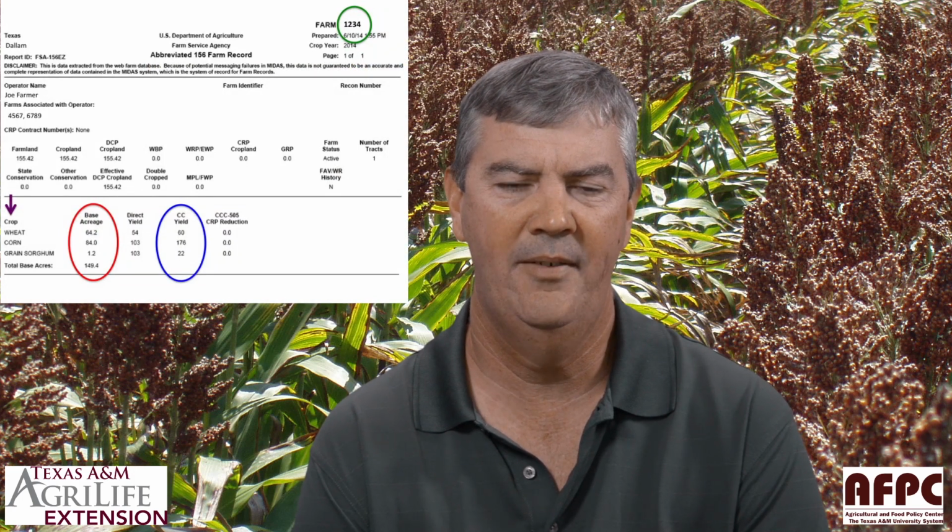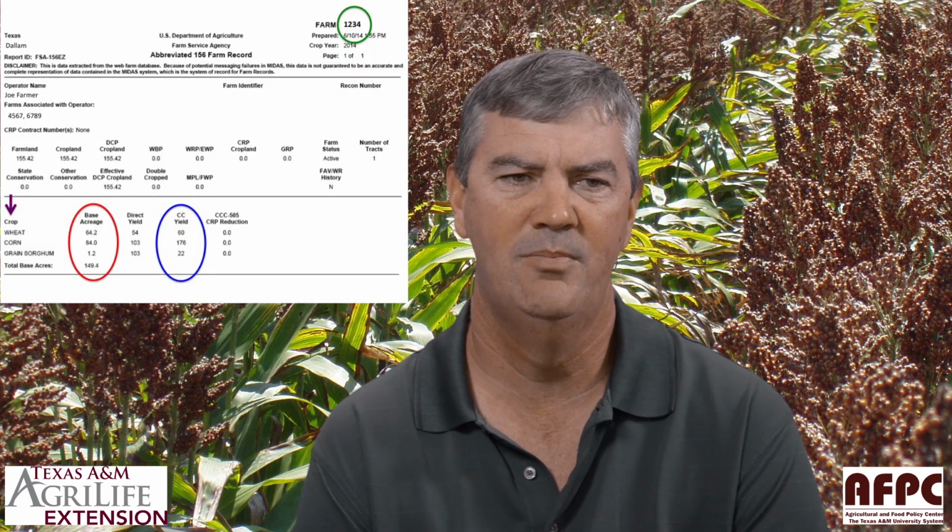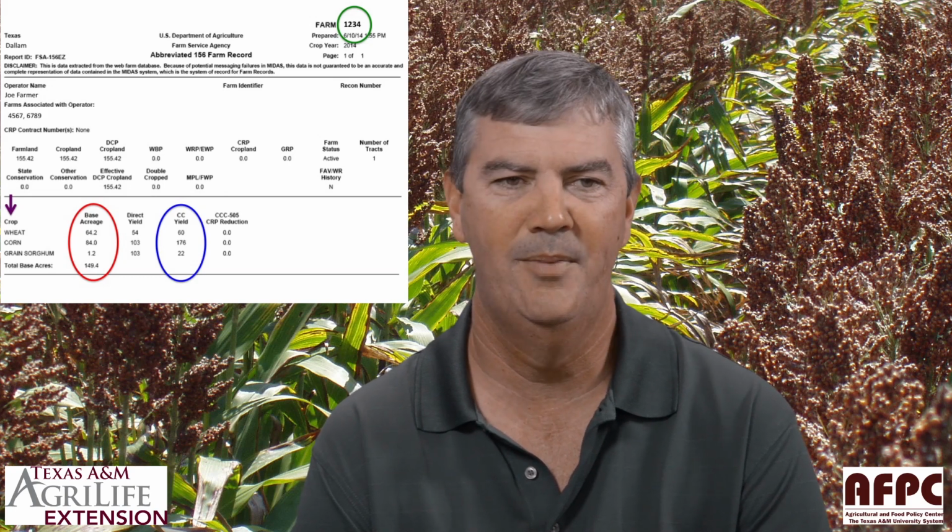The first form you're going to want to find is an FSA form that has your bases and yields. Most people would refer to the FSA 156 EZ form, and as you can see on the screen, I've got a mock-up of a fake farm number 1234, and it has 3 crops on it. Obviously, the information you're going to be pulling from it is below the little purple arrow.